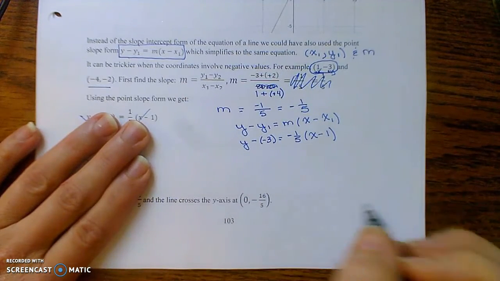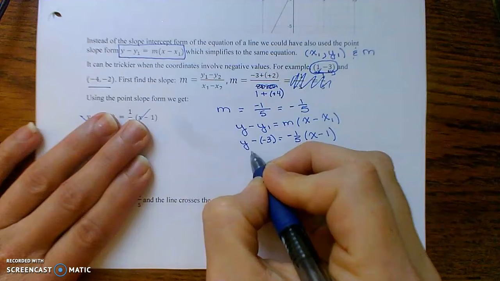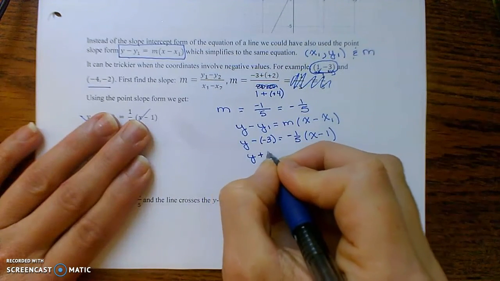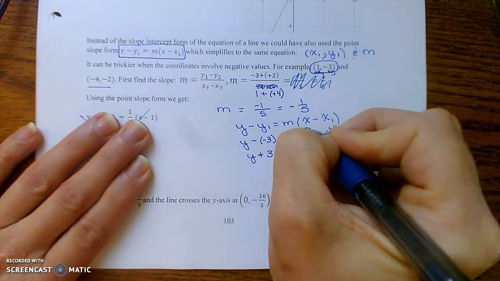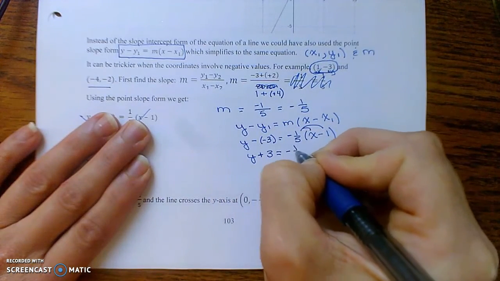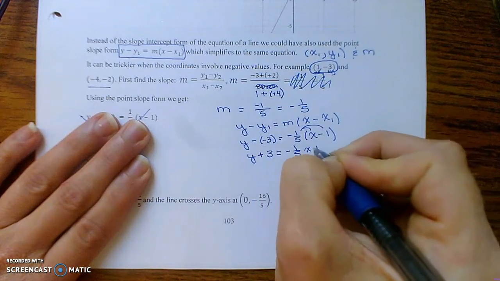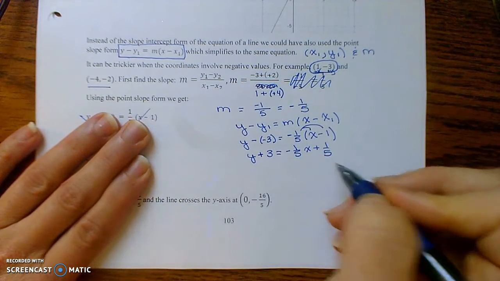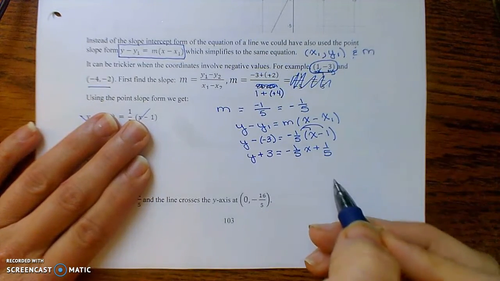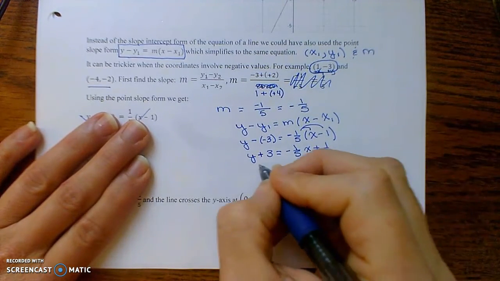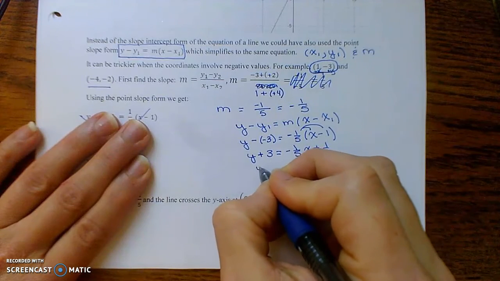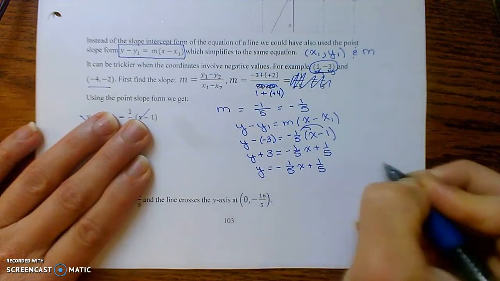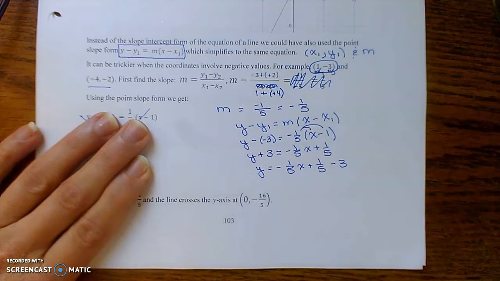However, you might want to simplify this. So let's get rid of these parentheses. Minus a negative is plus a positive, so y plus 3 equals, let's go ahead and distribute that -1/5. So -1/5 x plus 1/5. And now, if you like, you can solve for y to get this equation in that slope-intercept form, which we all like. So I'll subtract 3 from both sides. y equals -1/5 x plus 1/5, and then minus 3, because I did minus 3 from both sides.